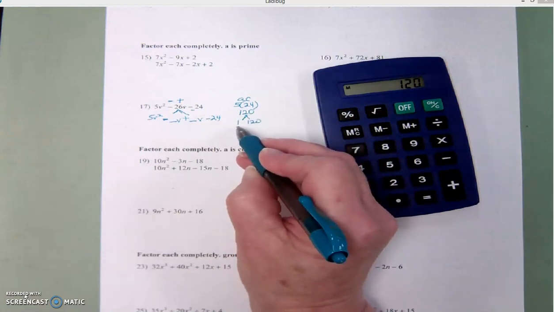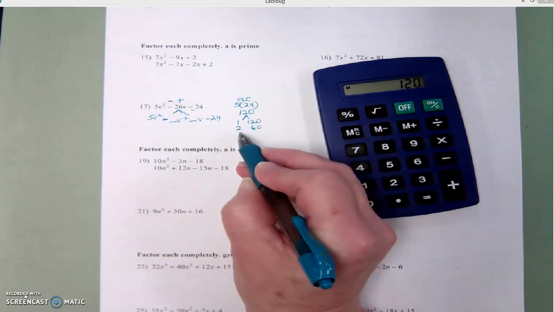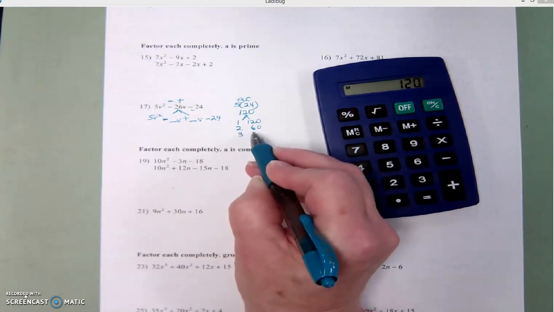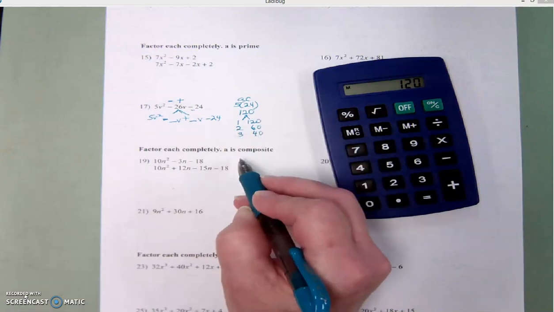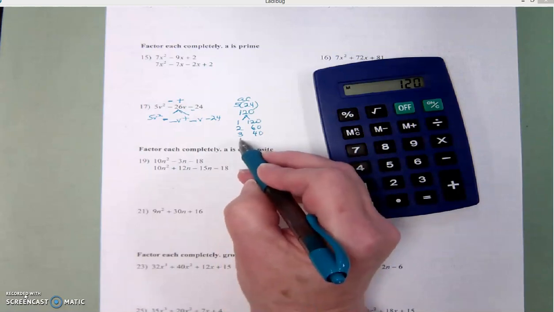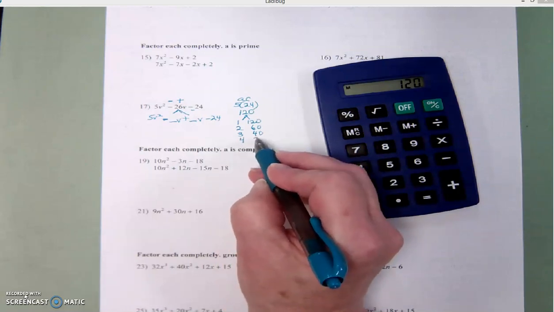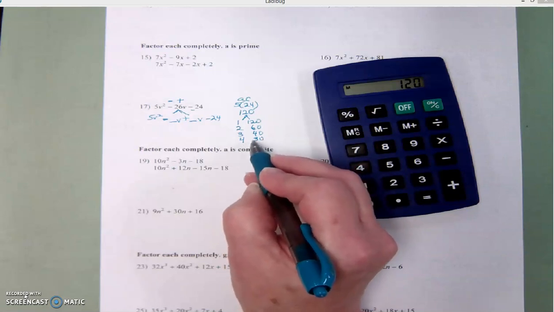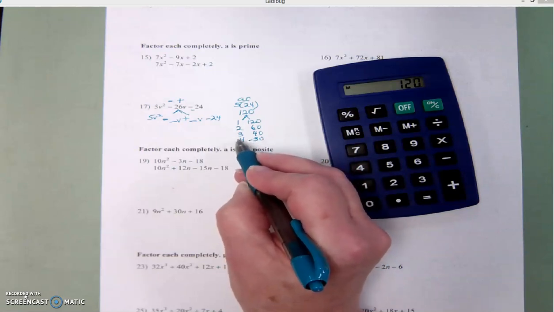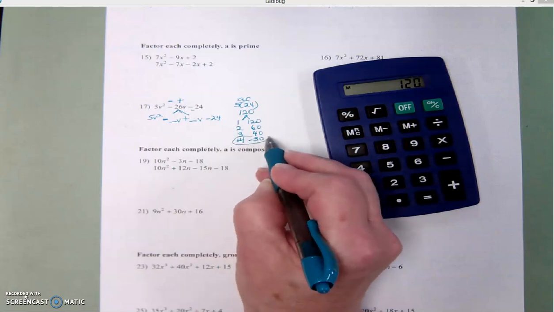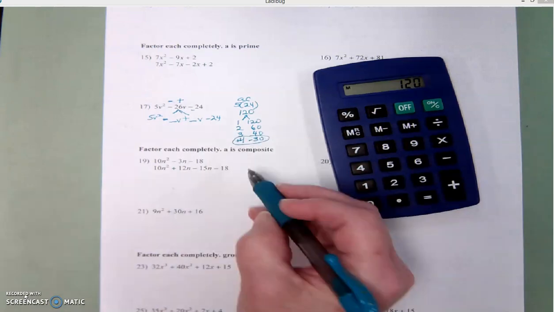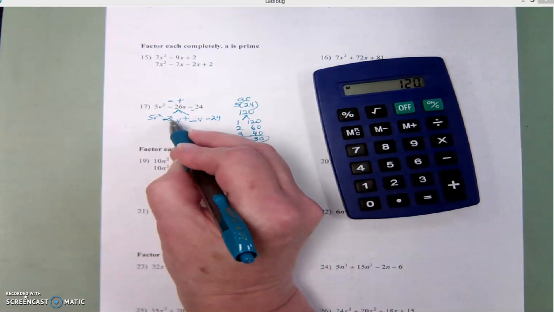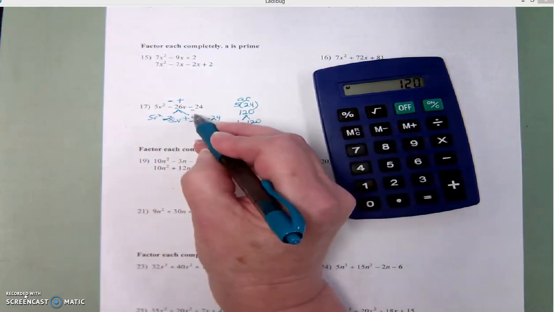Nope. 2 and 60? No. 3 and 40? That doesn't do it. 4 and 30? If I had a negative 30 and a positive 4, would that give me negative 26? Yes, it would. So negative 30 and a positive 4.